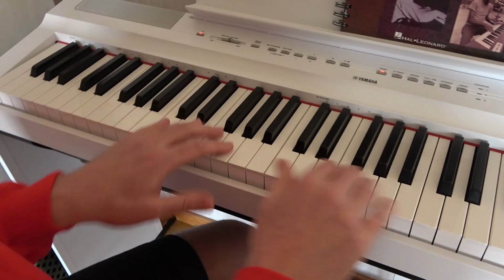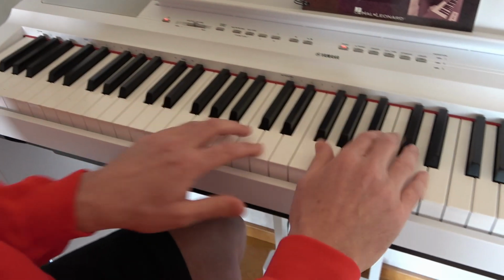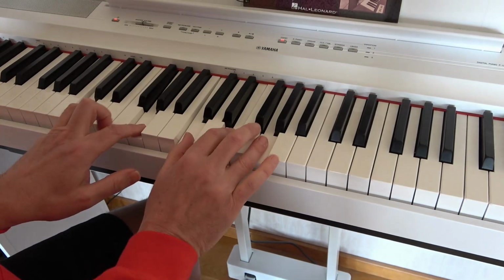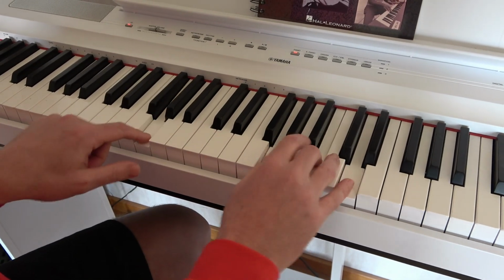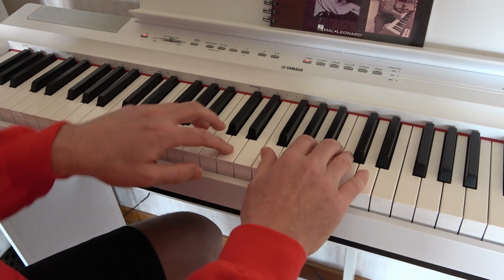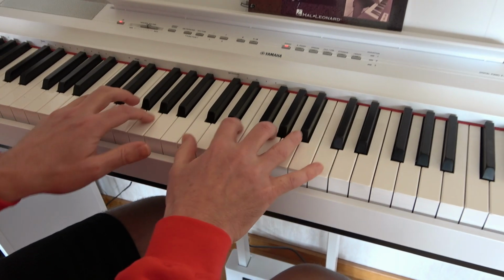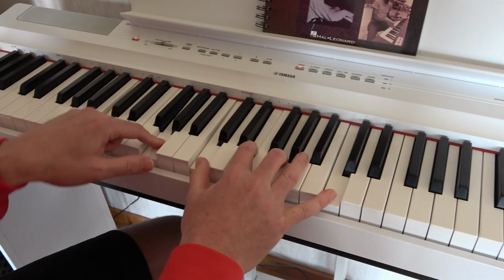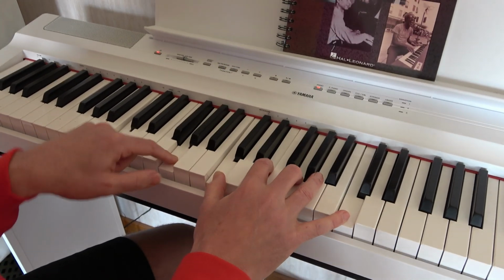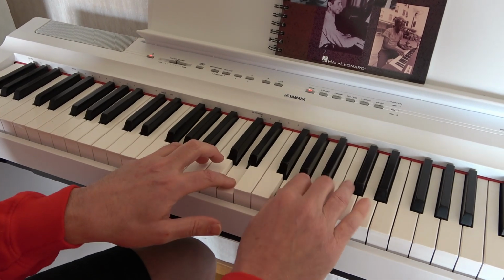One other thing to mention, if we go from the G down to the C, so we're going down by a fifth. If I elaborate a little bit on this one, you might recognize that as a very common chord progression as well. That's a 5 to the 1.